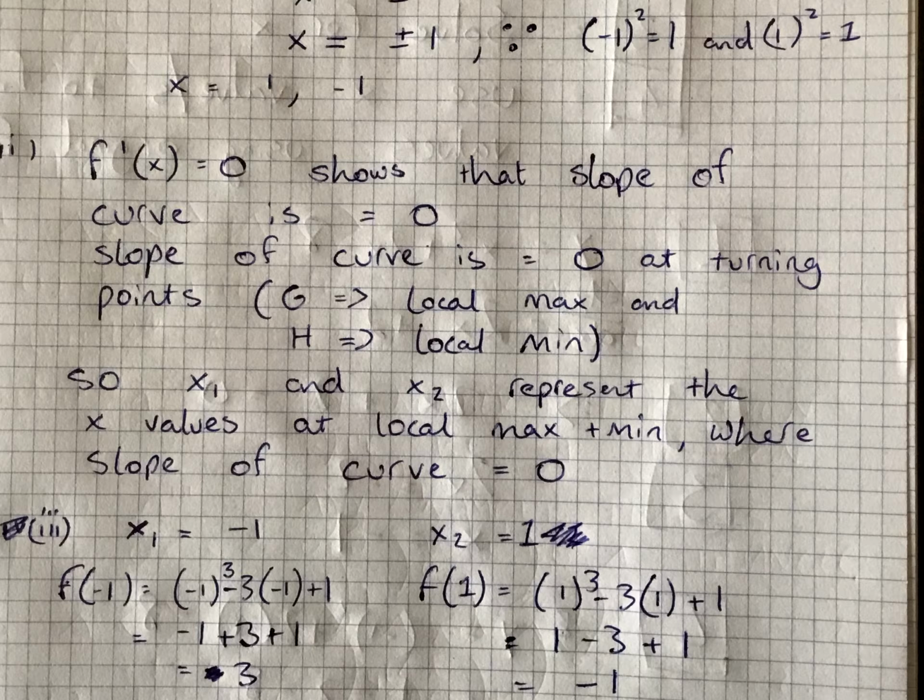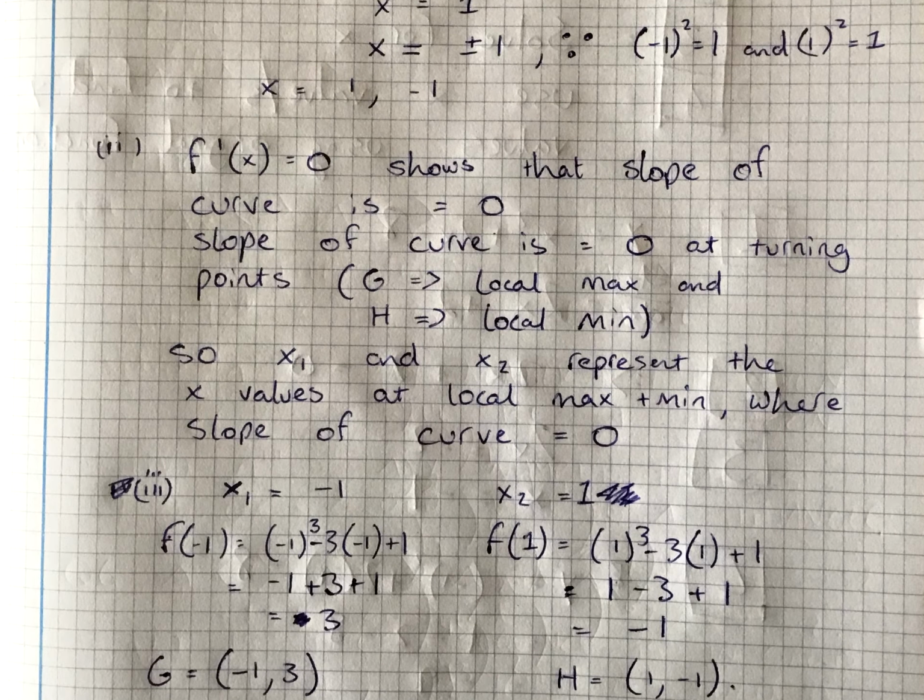Now it's local max and local min. You can see that the function continues on downwards on the left hand side and upwards on the right hand side when we look back at it in a few minutes, and I have it done on GeoGebra to show you as well. So as you can see here, it says x1 and x2 represent the x values at the local max and min, where the slope of the curve is equal to 0. Now, again, I've gone through a full explanation there to make sure you're clear on what's happening. I wouldn't expect you to be writing as much as that, but it's just a full explanation for you guys.